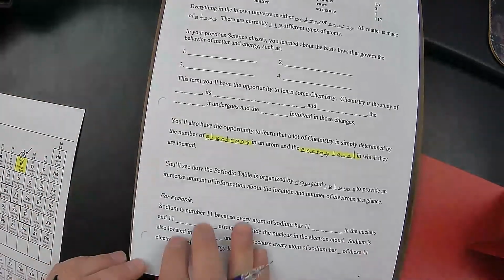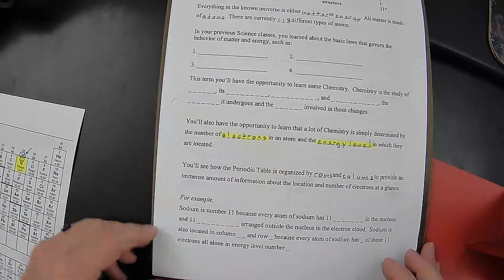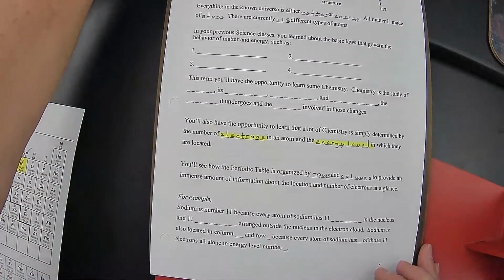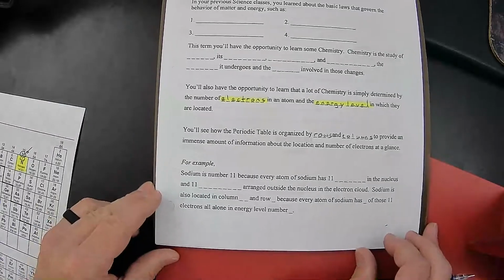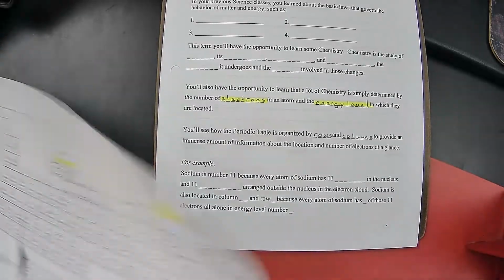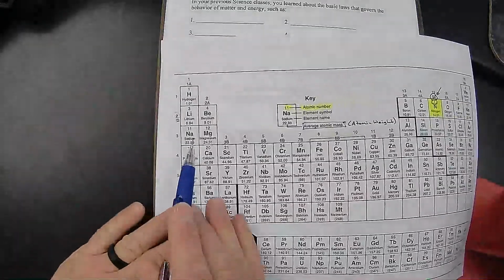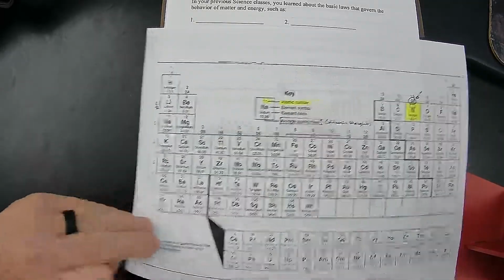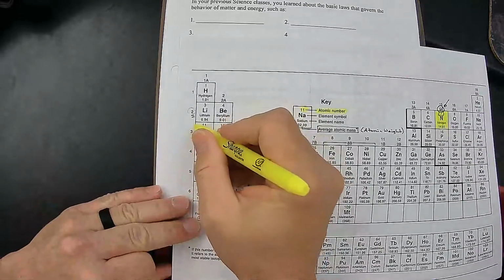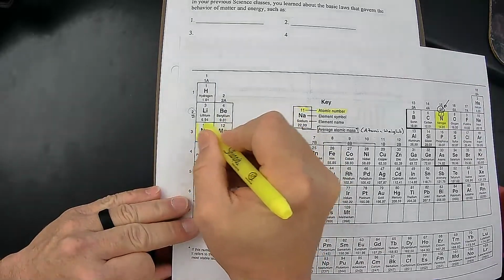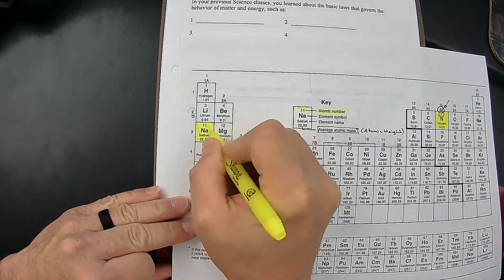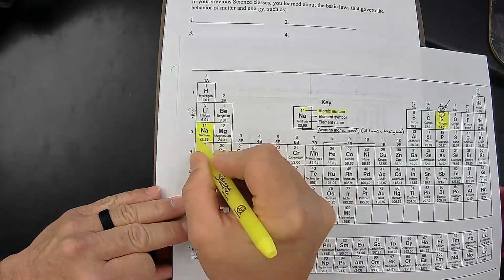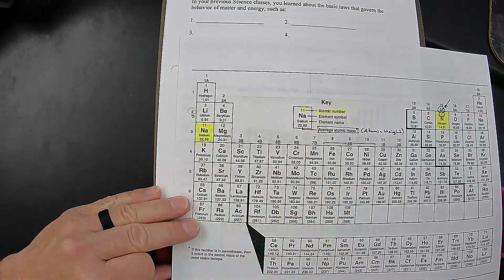This is a paragraph that we're going to use as a model for many other paragraphs as we write about atoms. So we're going to find sodium on the periodic table. Sodium does not match its name with its symbol. So sodium's name and symbol don't match. It's number 11 on the periodic table, so it may take a little bit of time to find sodium.